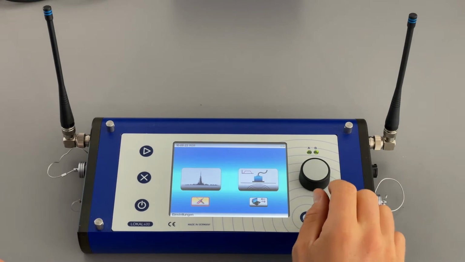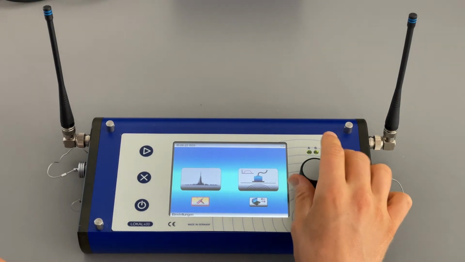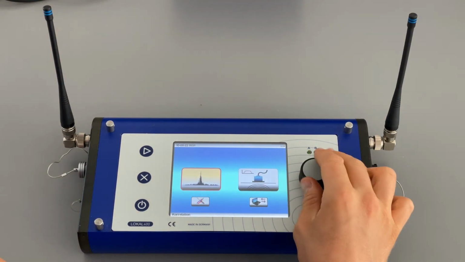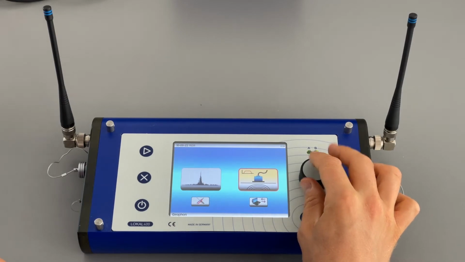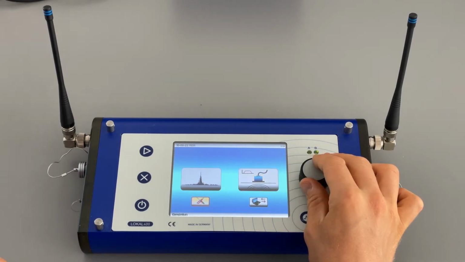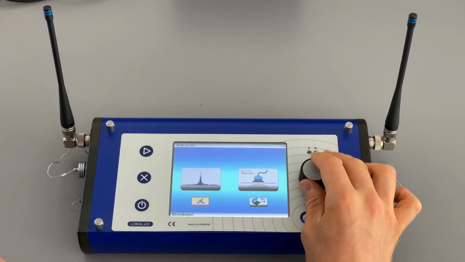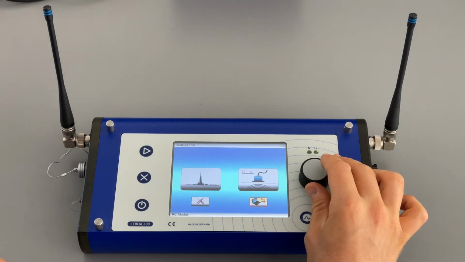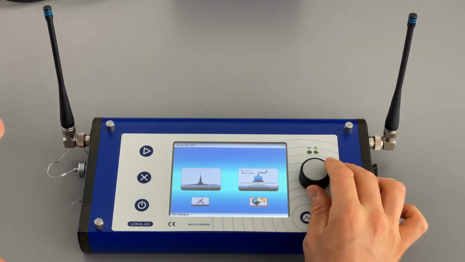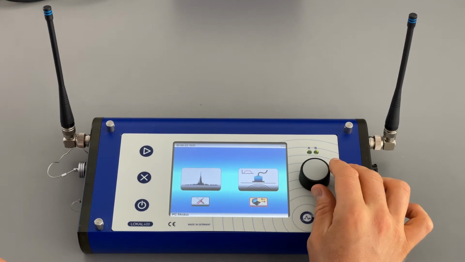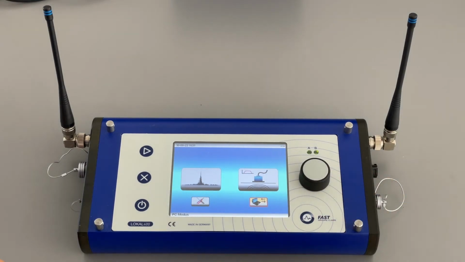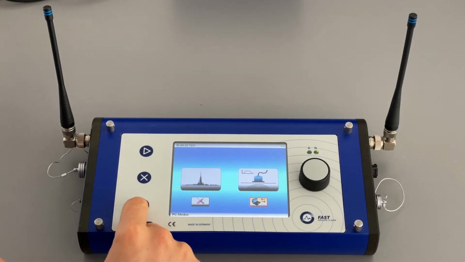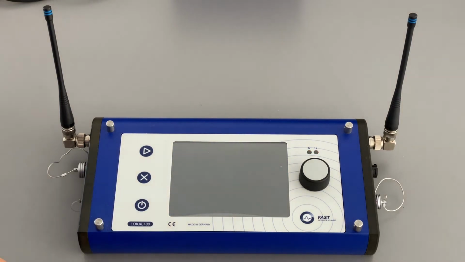In the main menu, you have 4 items. The first item is correlation mode. The second item is Geophone mode. And then you have 2 smaller items. This one is settings, and this one is data exchange mode to connect to a PC. To switch off the device, you long press this button.